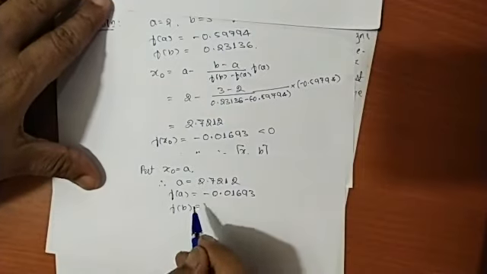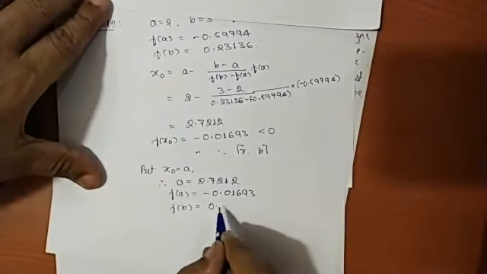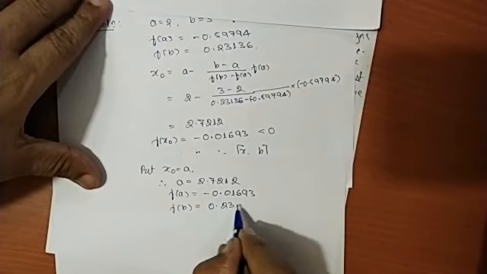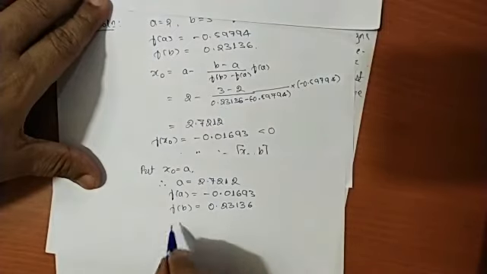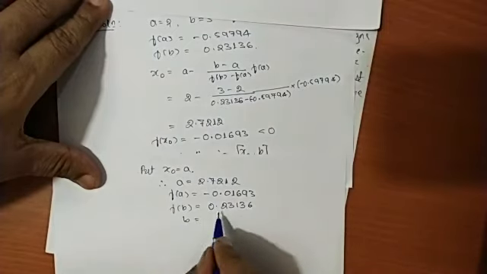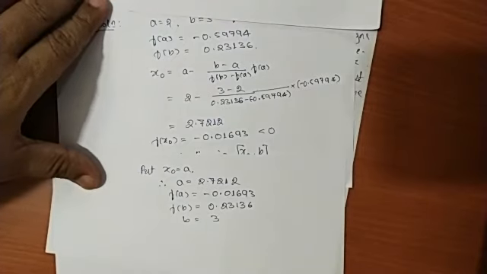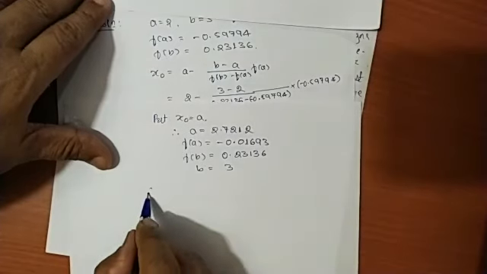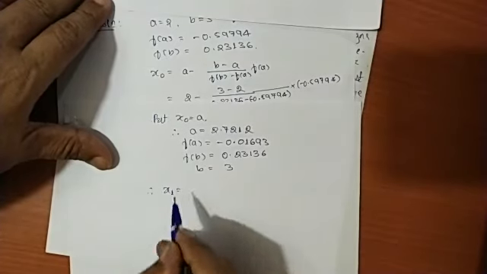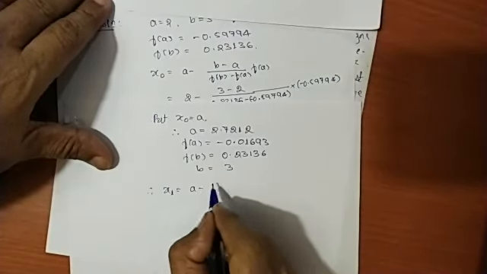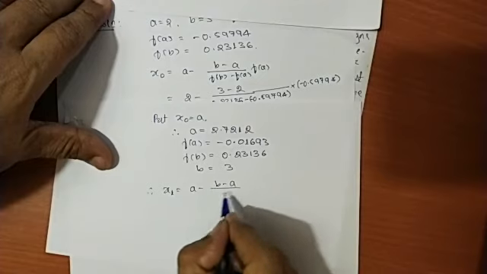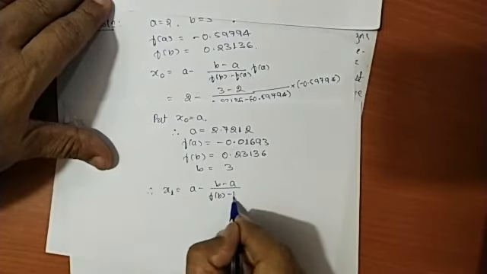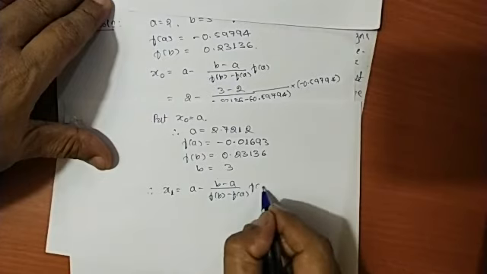Right. So now I know f of b. What is f of b? f of b is given here, 0.23136, and b is 3. Now I make use of the same formula again. Therefore, what will be my x1? So x1 will be equal to a minus (b minus a) over (f of b minus f of a) into f of a.